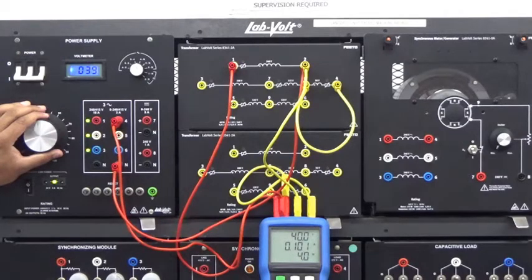So let's go to 50 volts now. Please record. Now we are going up till 60 slowly, keeping in mind the current should not exceed 0.15.